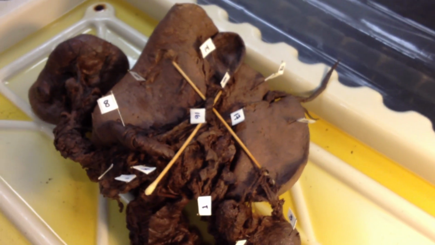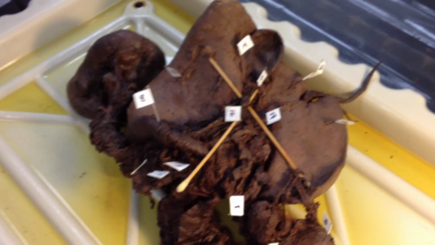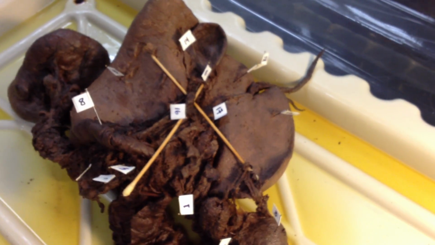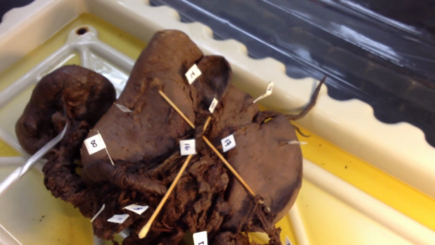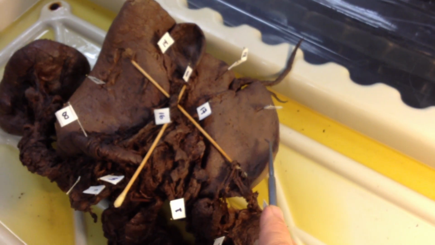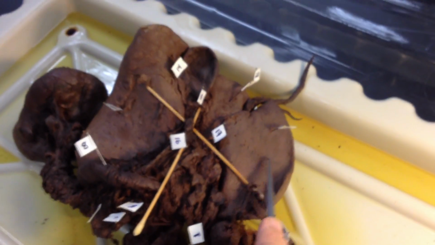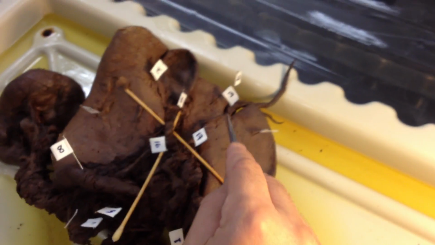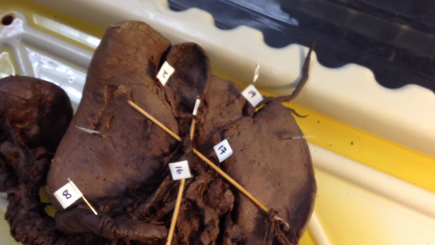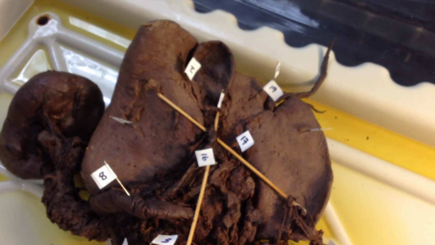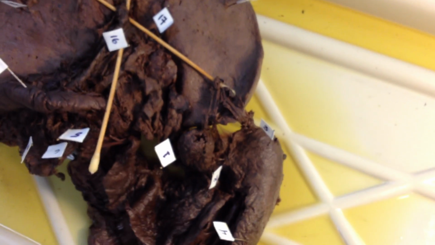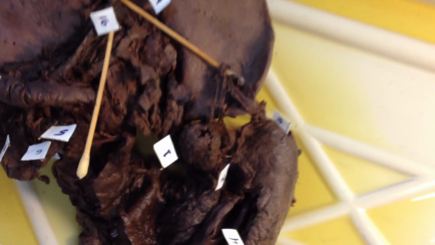If I'm looking at the posterior view, the right lobe is on my left. So that's why you have to go by the size. If this is right, guess what that one is? Left. So that would be the left lobe. And the square-shaped lobe, what would you call that? Quadrate, because what does quad mean? 4 sides. And the 4th lobe is under here. You can't see it, so we won't ask you that one. That'll be the caudate.